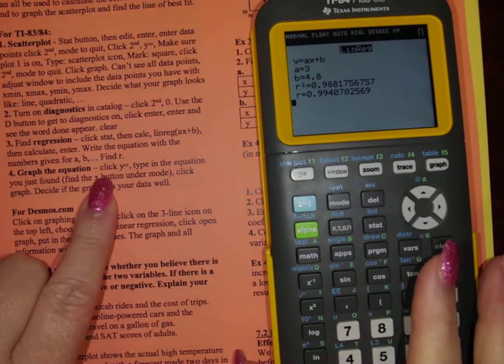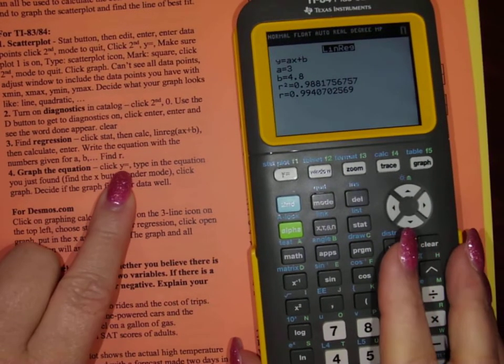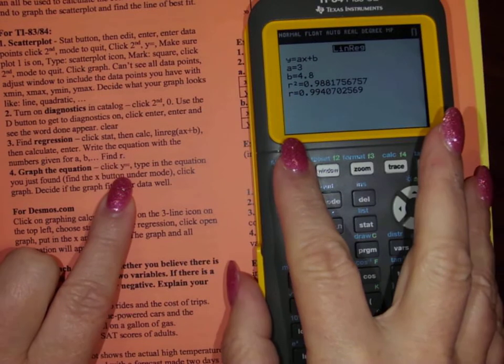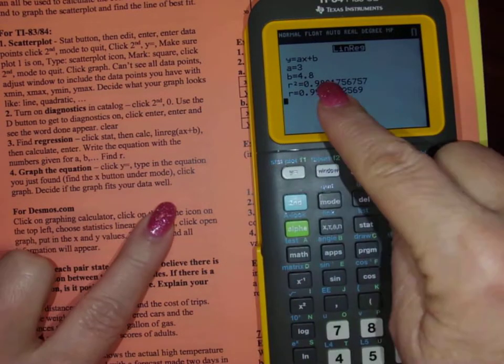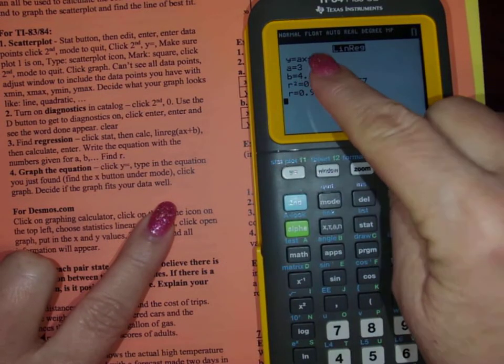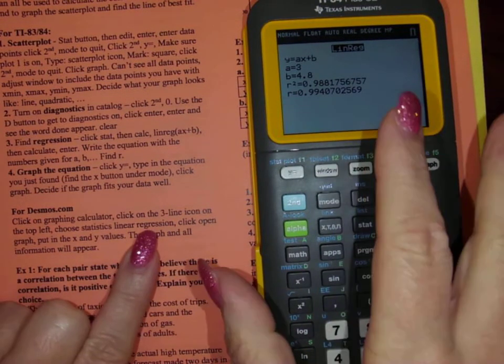And then to graph the equation, we can click our Y equals and then plug in the values that we're seeing of 3x plus 5. That's something we're going to be doing down the road. You don't have to do this now. I'm going to go ahead and show you now so that you know how to do it.